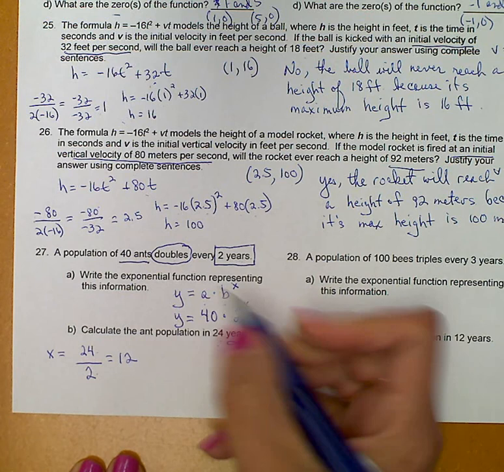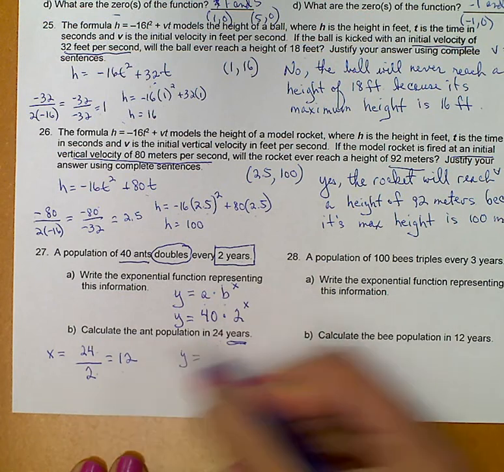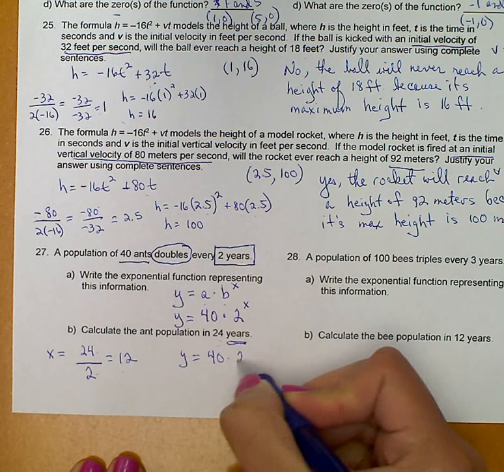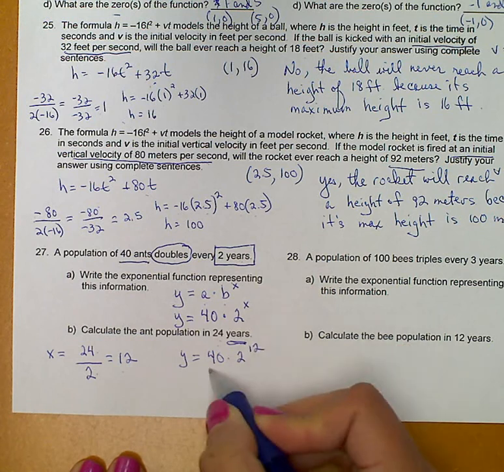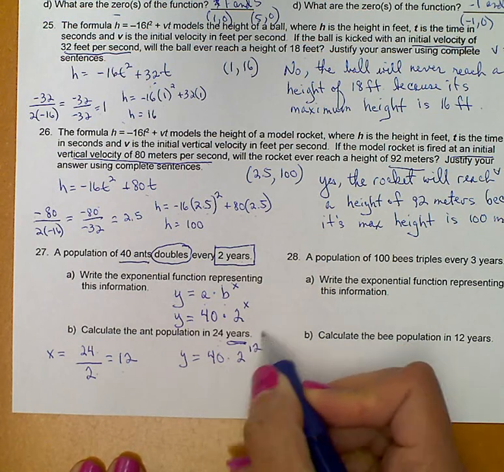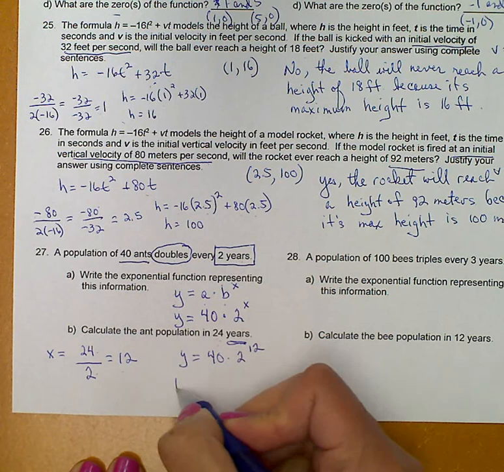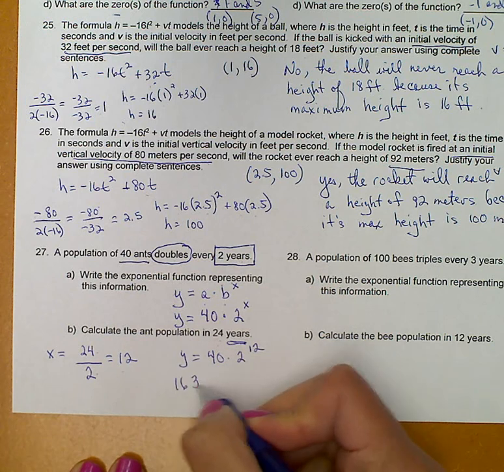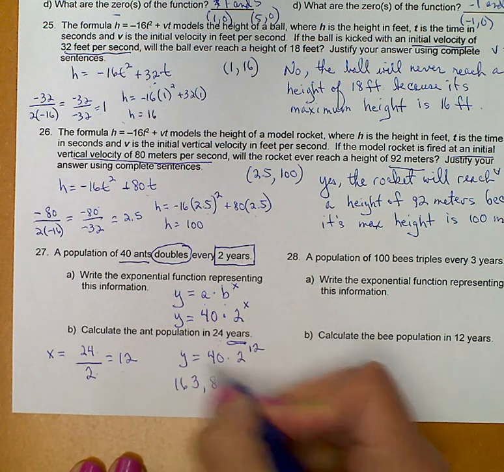So then I take that value for x, I go to my equation, and I type in y equals 40 times 2 to the 12th on my calculator. When you do that, you should get 163,840, and this is ants.